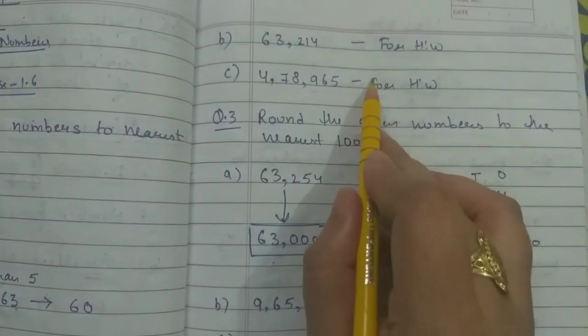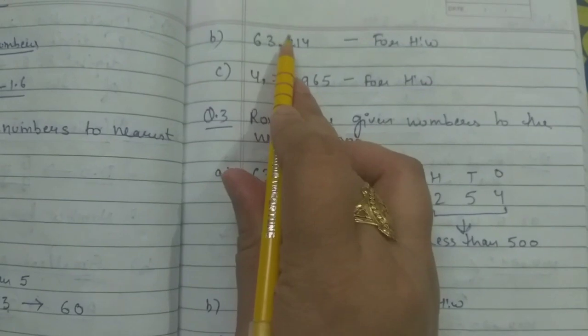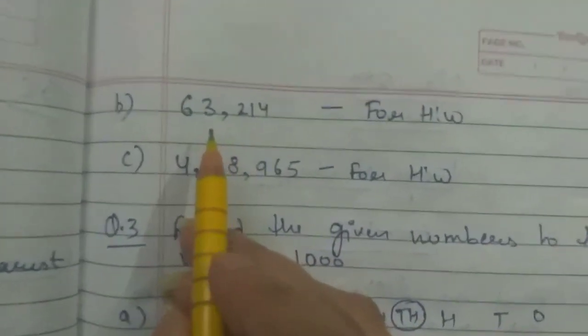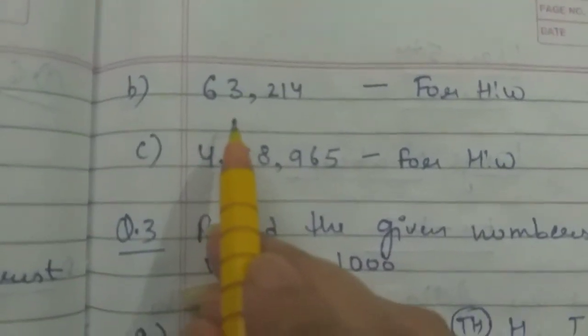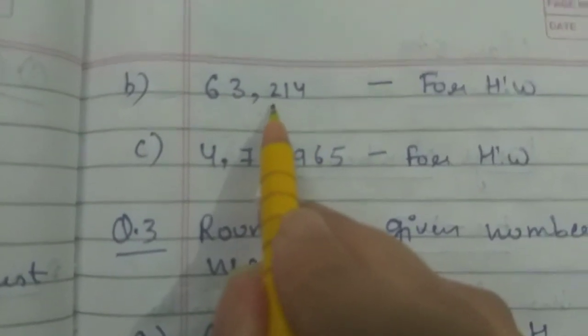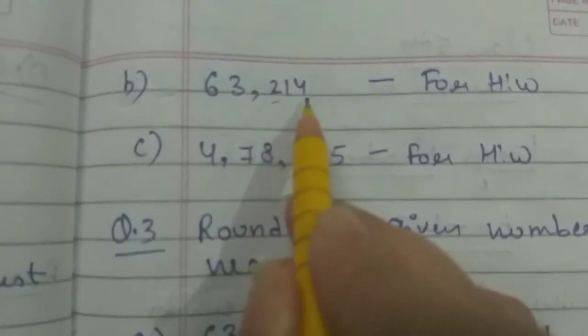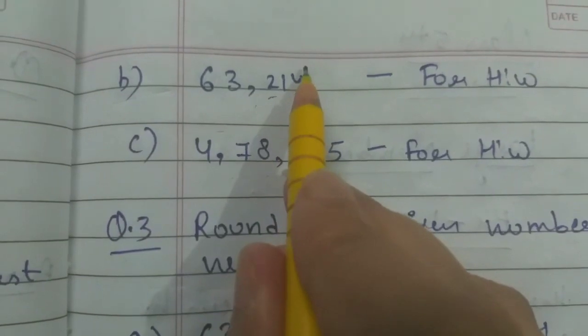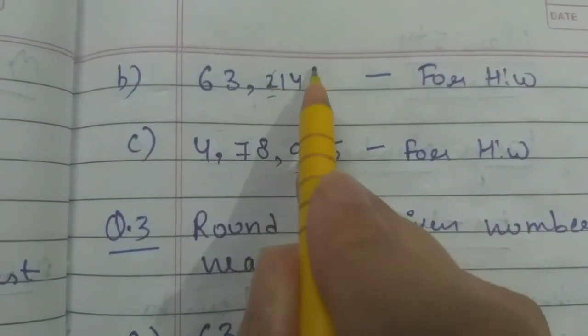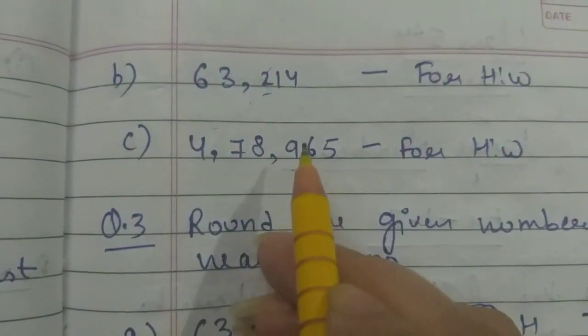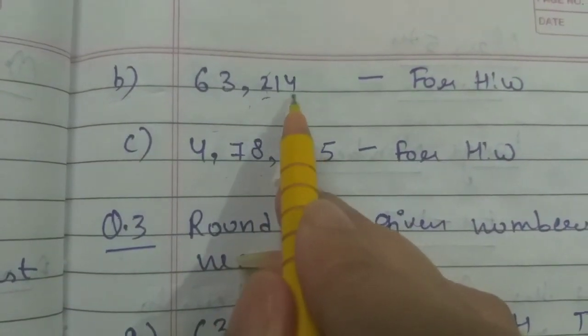Okay. So similarly you can do our next questions, that is 63214 and 478965, which are meant for your homework. So what you need to do is just write them properly into the place value chart, and after that identify the place which is to be rounded off, and then look at the ones and tens place. If it is more than 50, then put a 0 over here and add 1 to it.